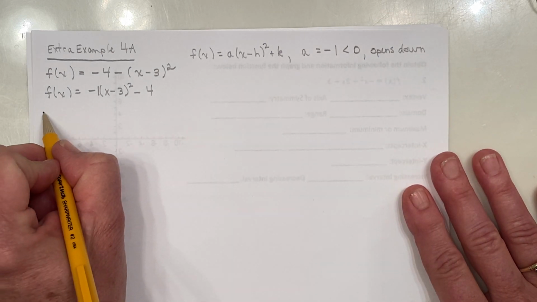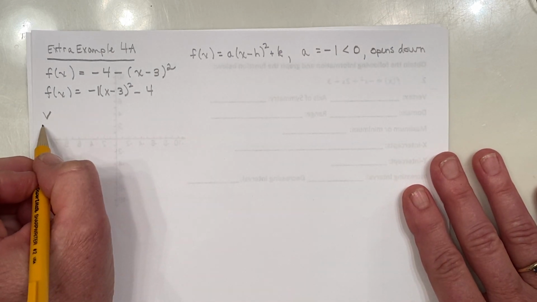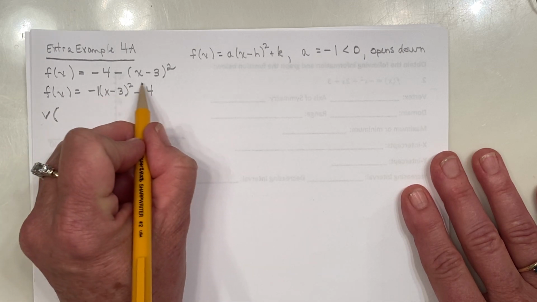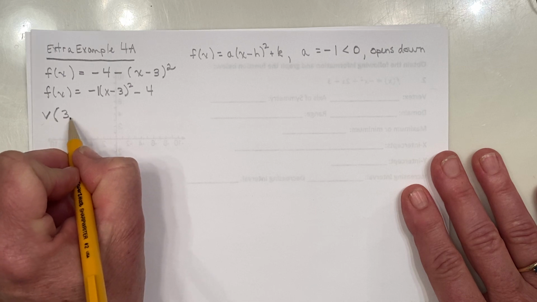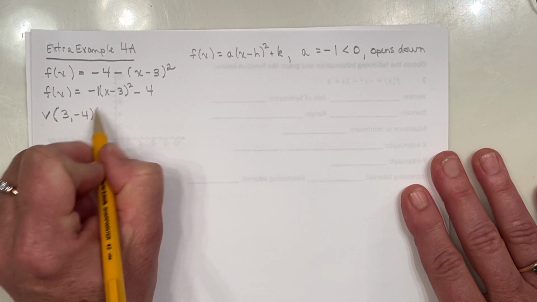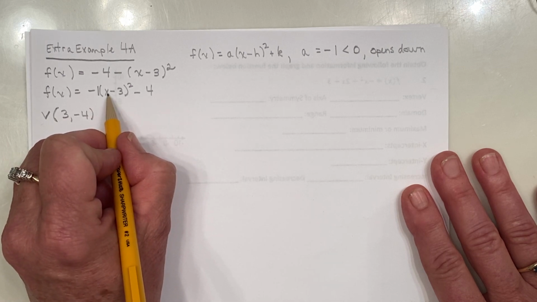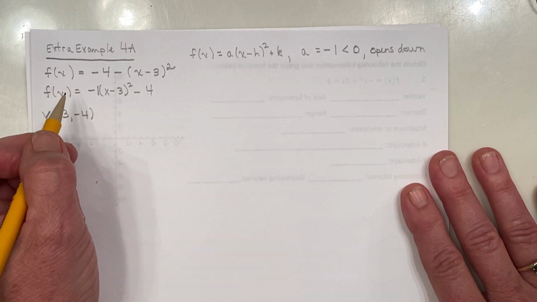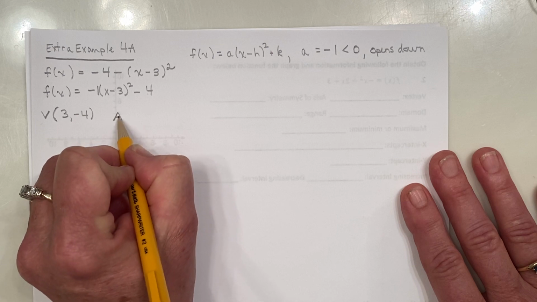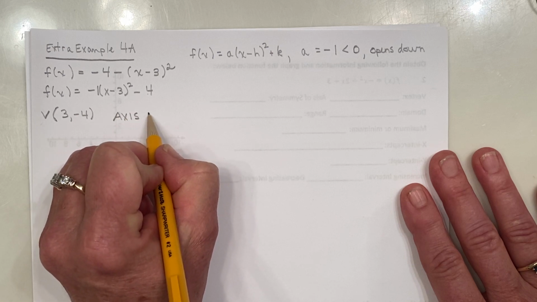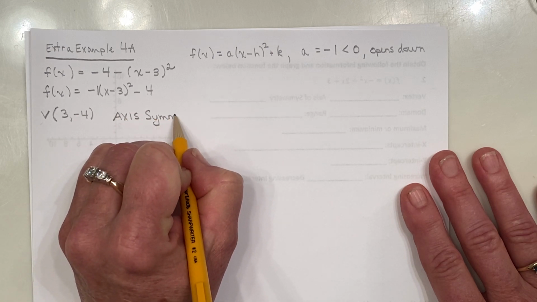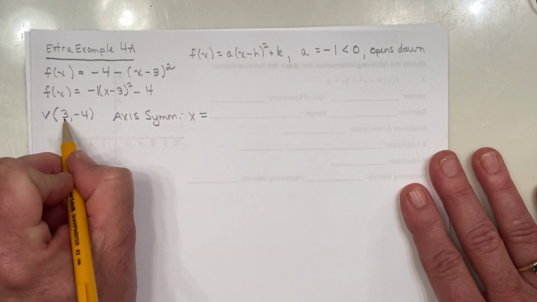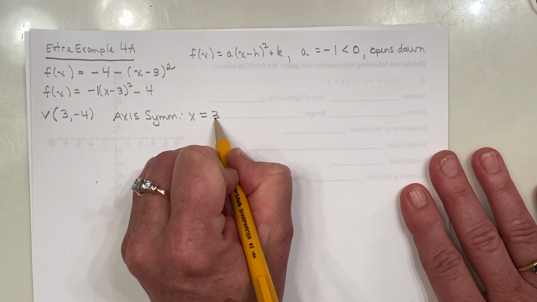Okay, I think the first thing we did is we identified the vertex. I'll just let uppercase V represent the vertex. So looking in this equation right here, we see the vertex is +3, -4. Remember, it's the opposite of what's in the parentheses, and then literally that number right there. All right. We can find the axis of symmetry. It's always x equals the x coordinate or the h value here, so x equals 3.